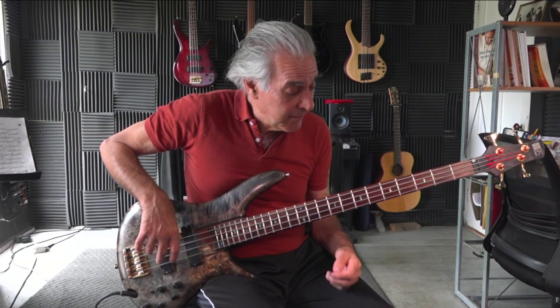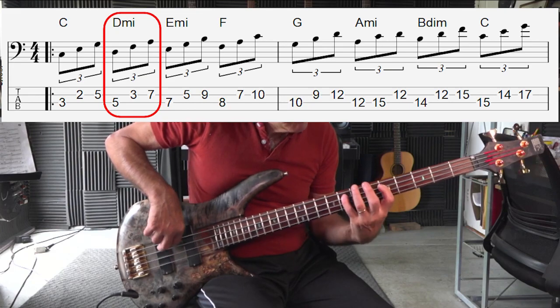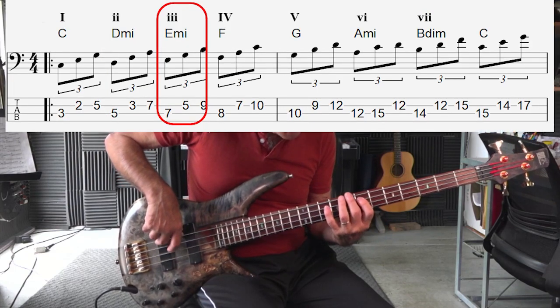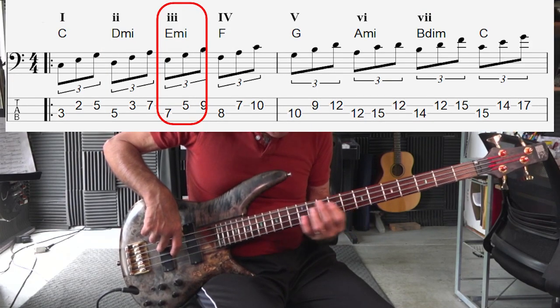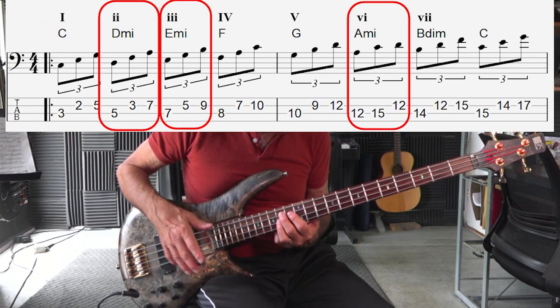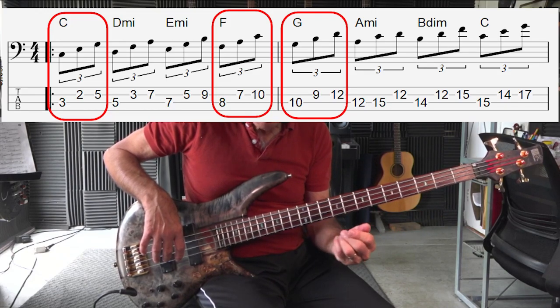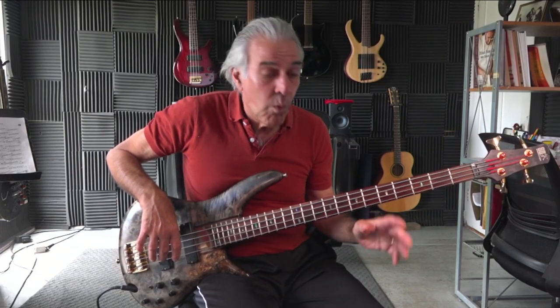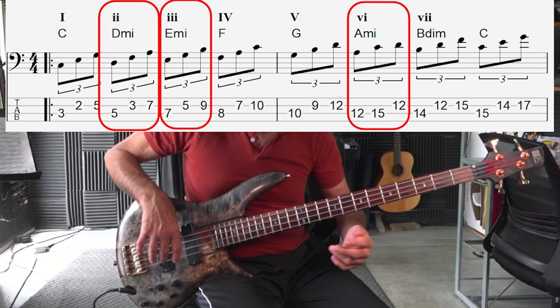Second, we have our minor triads. There'd be 3 of them. Now on the 2nd degree, on the 3rd degree, and on the 6th degree. All minor triads. So you have 3 major chords, one on the 1, 4, and 5, and you have 3 minor chords, one on the 2, 3, and 6.